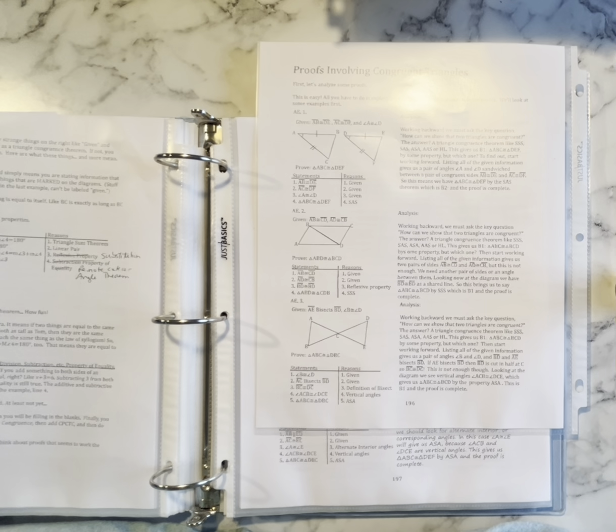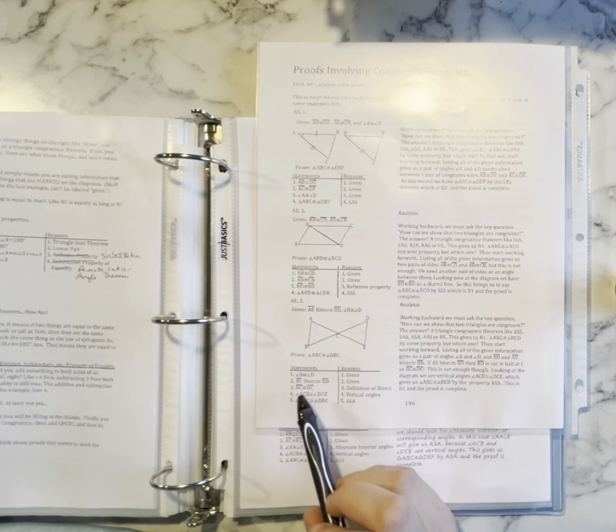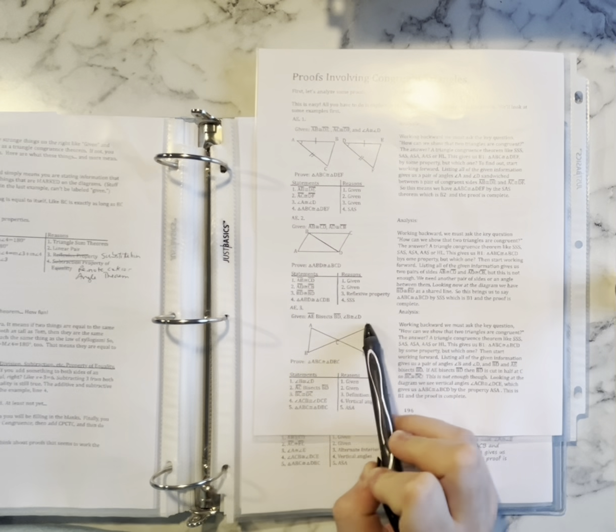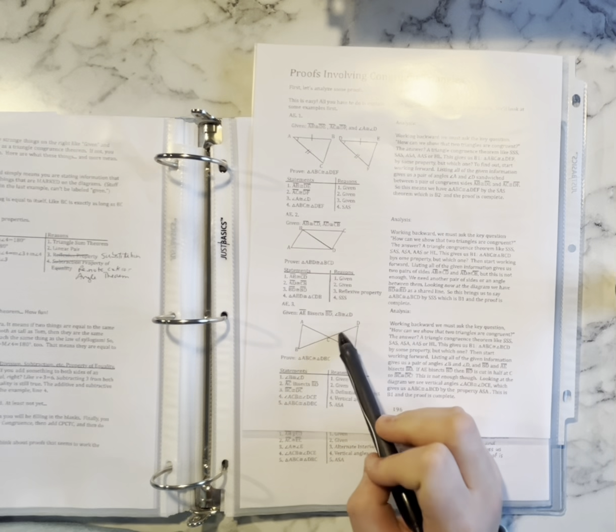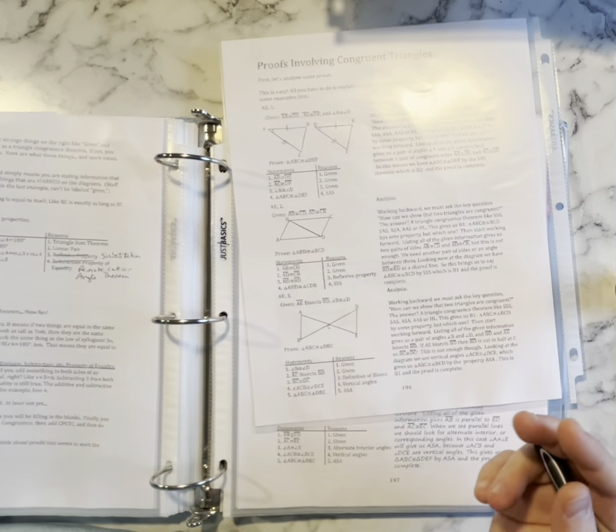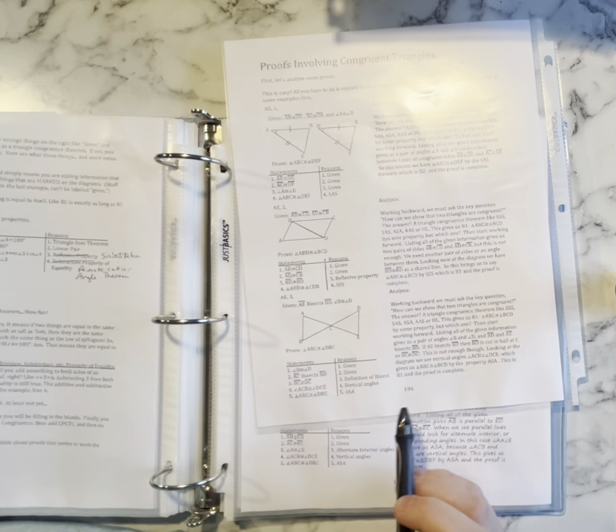Okay, so now we start working forward, listing all the given information. We have angle B is congruent to angle D. That's given. We have AC bisects BD, which is given. Okay, that's what's given to us. We can't assume anything yet. Now we have to use what is given to us and then prove the facts. So now we can say that BC is congruent to DC because of the definition of bisect. The definition of bisect is it is split into two equal parts. It is bisected. So we can say that those sides are congruent.